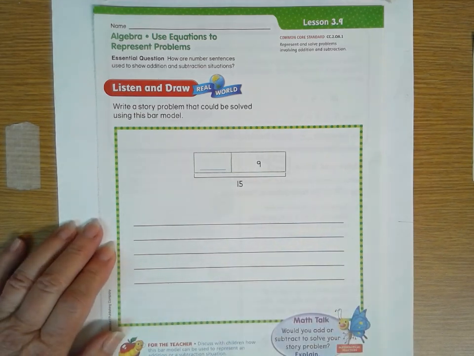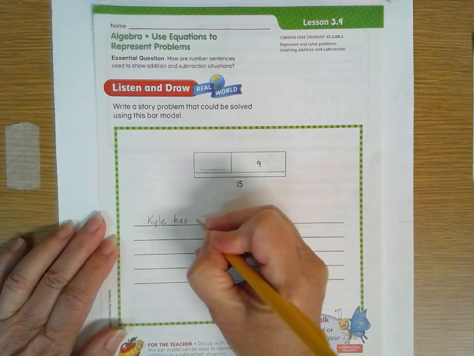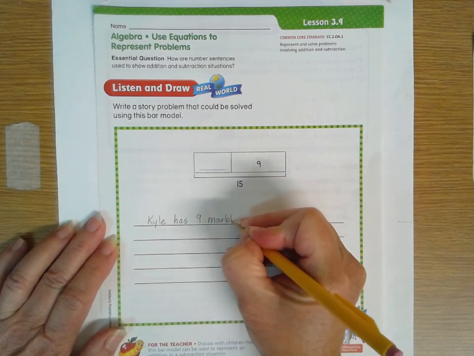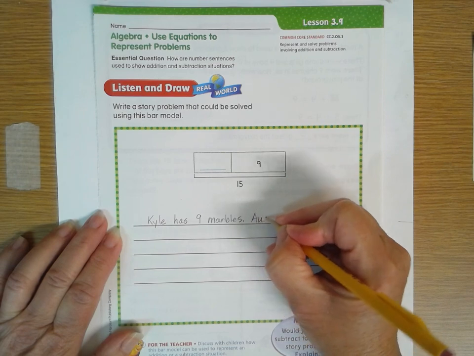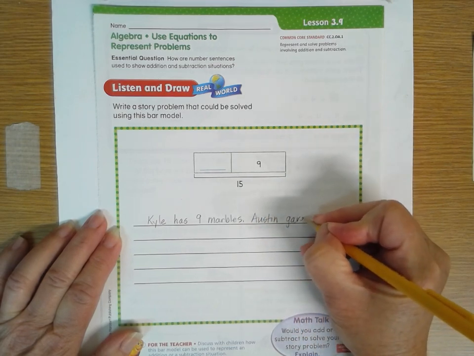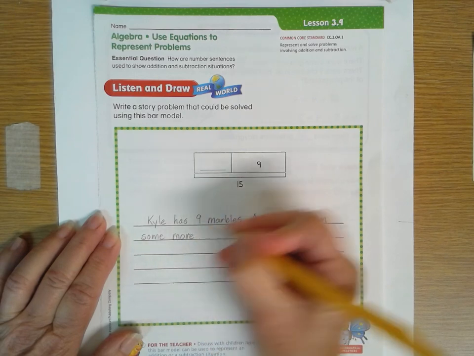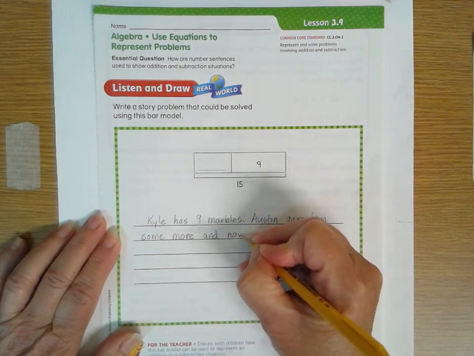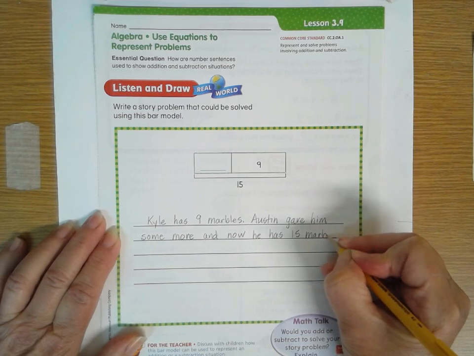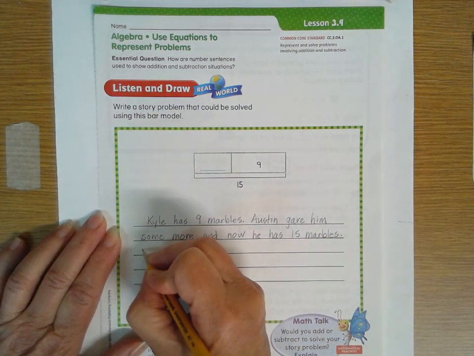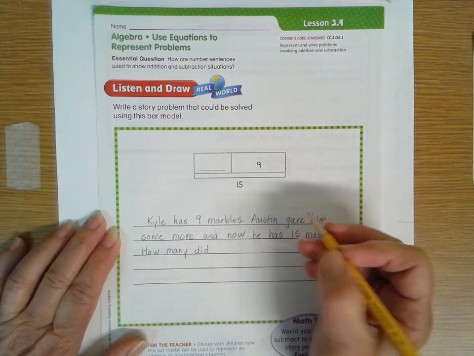So I could say Kyle has 9 marbles. Austin gave him some more, and now he has 15 marbles. How many did Austin give him?